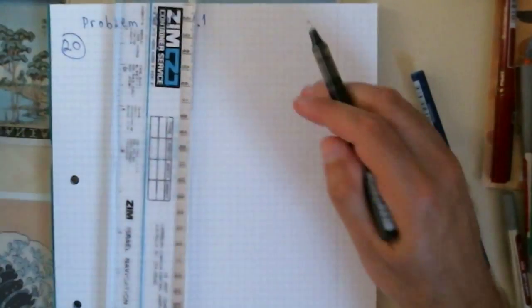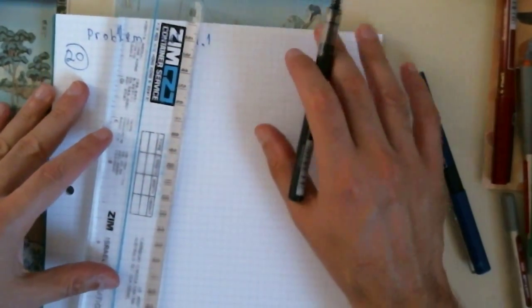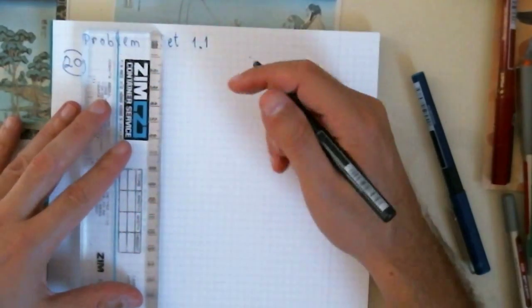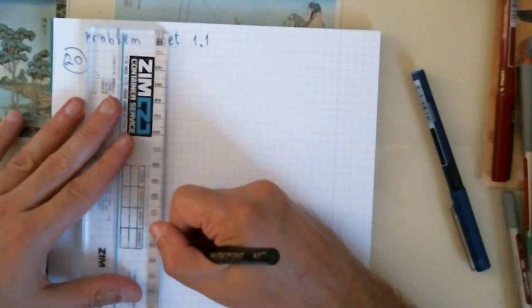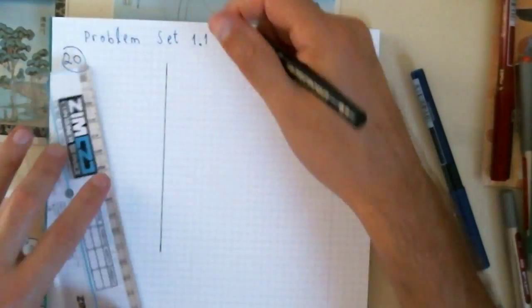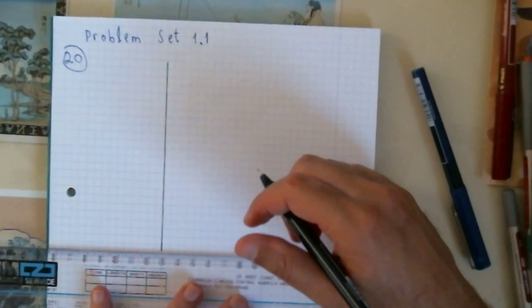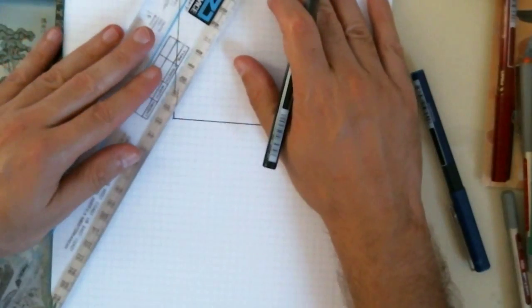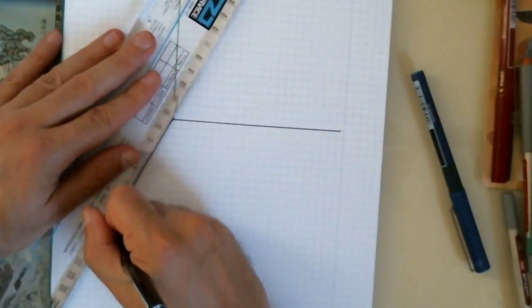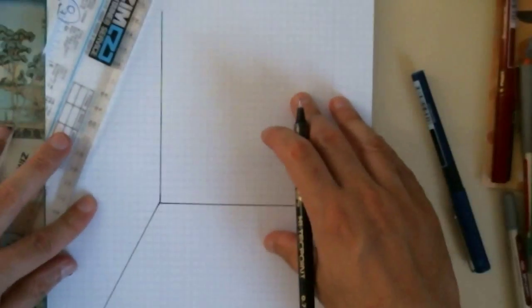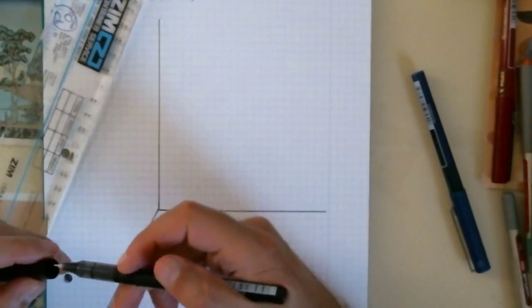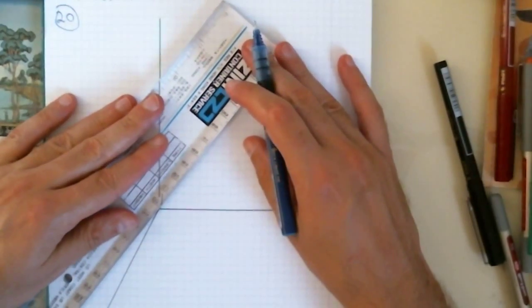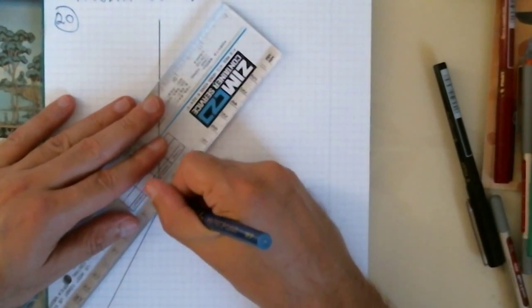We have the 3 axes: the x-axis, the y-axis and the z-axis. And we also have 3 vectors. We have the vector u, let's say it's this one here.